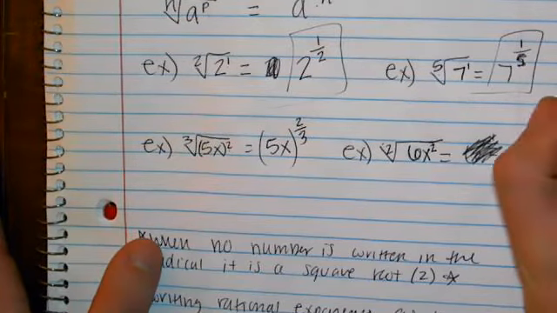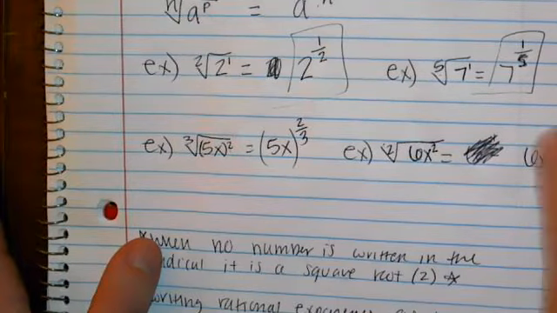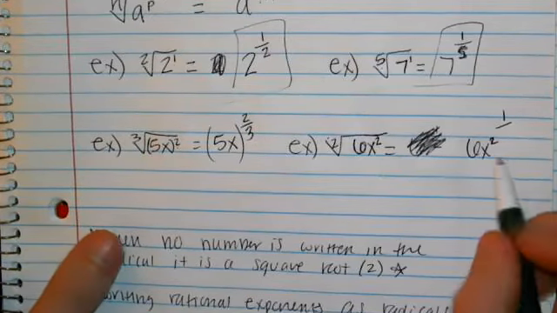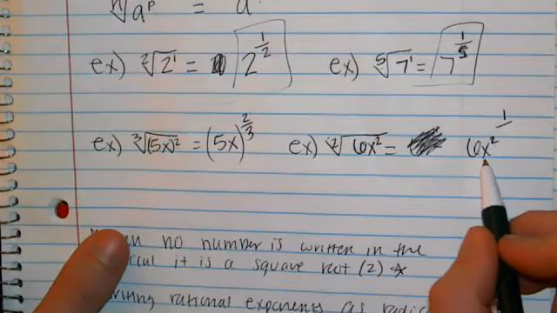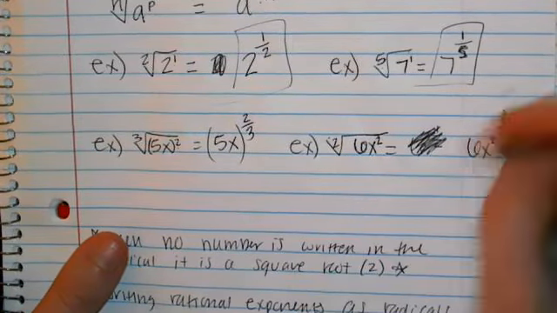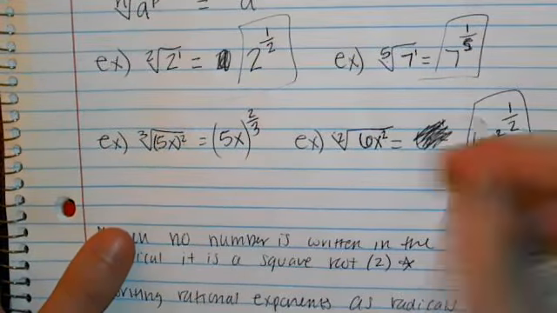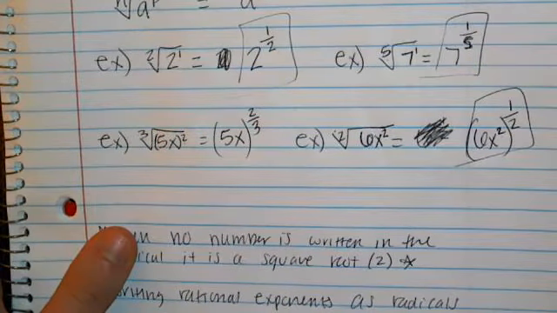So our rational exponent will still just be 1 in our numerator. And this 2 comes over to the x, so it's still going to be applied to the x. It was a square root, so that goes in our denominator. So 6x squared quantity to the 1/2.